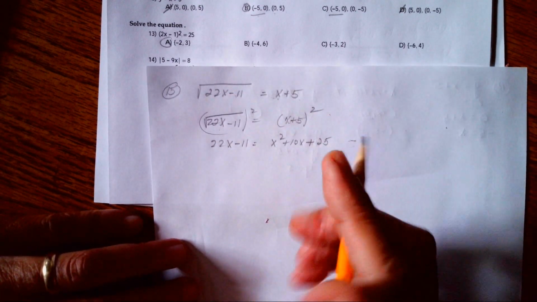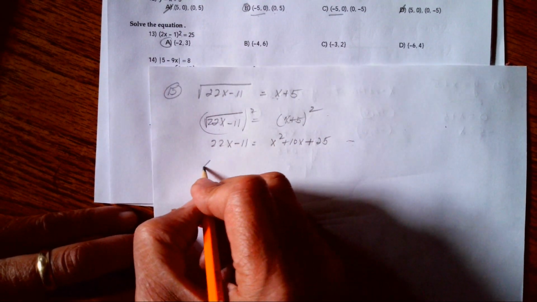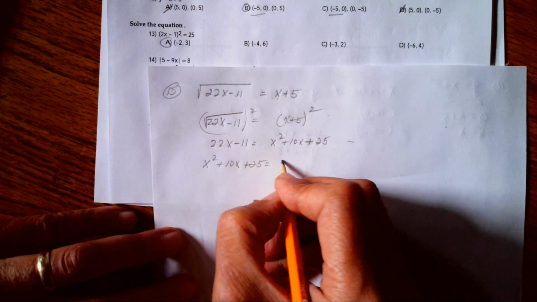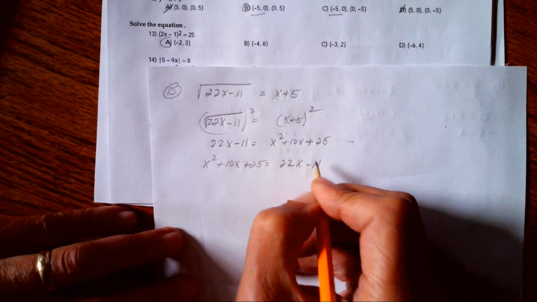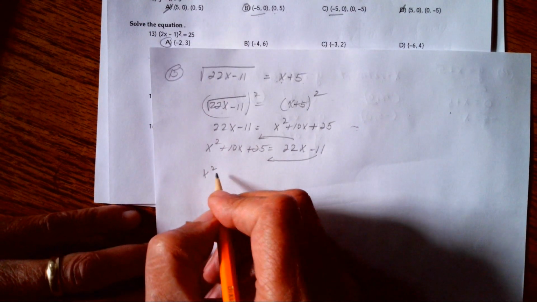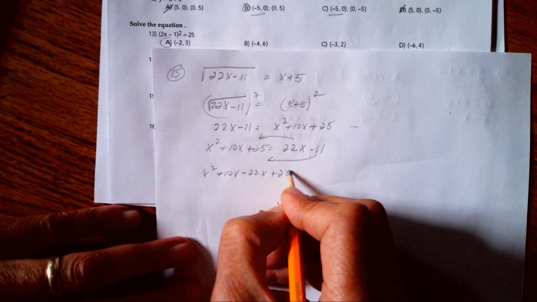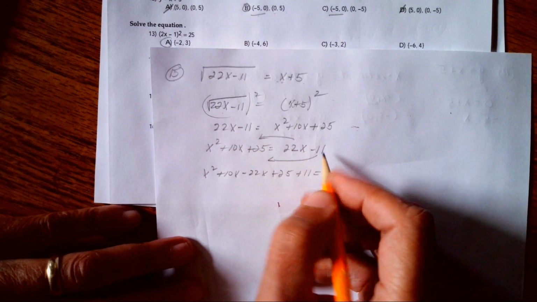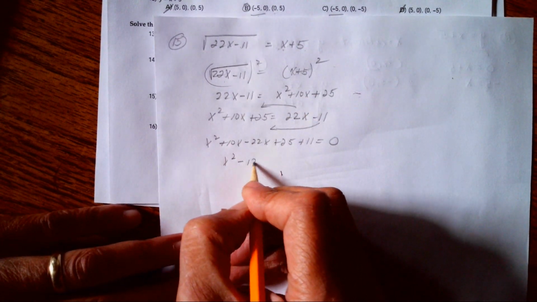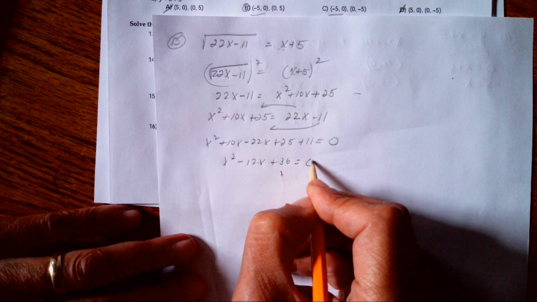Now my job is to bring everything onto the same side of the equation. I'm going to take this right side, bring it to the left, and left to the right. I think that makes it a little easier to see what's going on. I'd rather my square term be on the left side. So I'm going to bring this over as a negative and bring this over as a positive. So I got x squared plus 10x minus 22x plus 25 plus 11. And now this right side is cleared out. It's 0. Combining like terms, x squared minus 12x plus 36 is equal to 0.